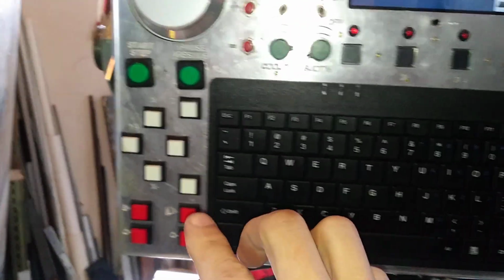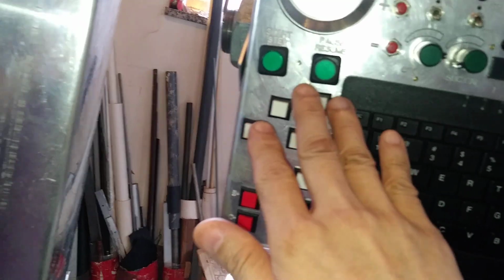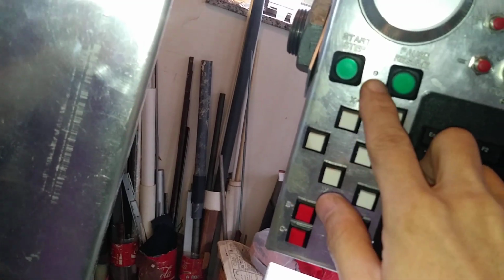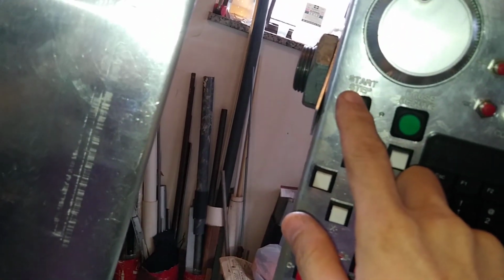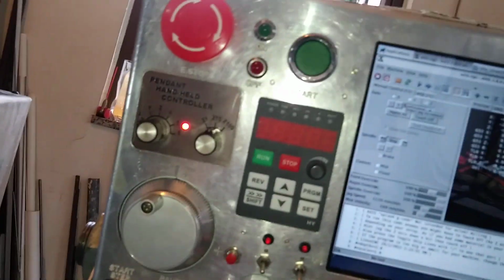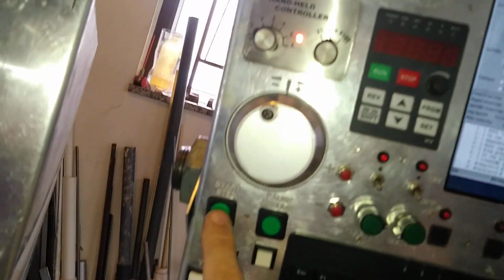And in here, all these buttons, I will explain. This is the start button for running the program, or the CNC program.